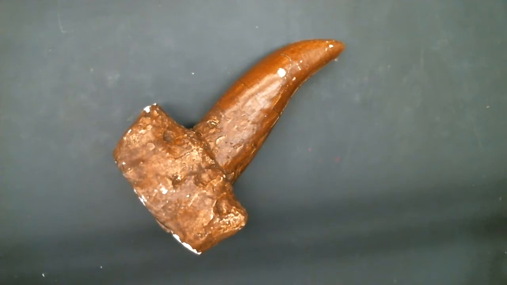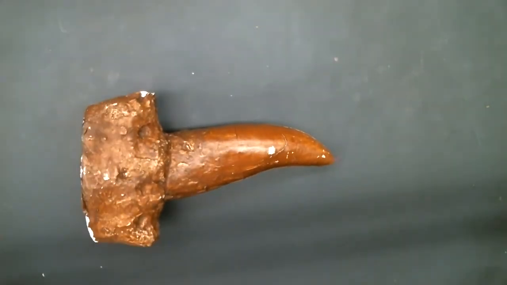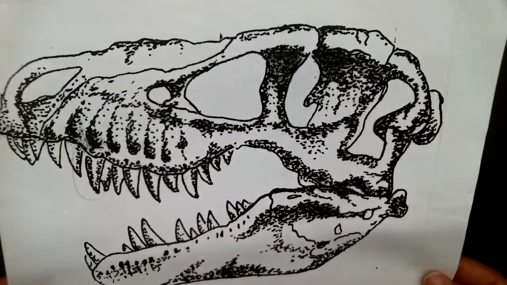So the first thing we're going to do is measure the length of the tooth, and compare it to a diagram of a Tyrannosaurus Rex skull and see if we can figure out how big the skull might have been for that animal. So here we have our tooth, and we're going to measure the length of the tooth. And this is the diagram that we're going to use right here.